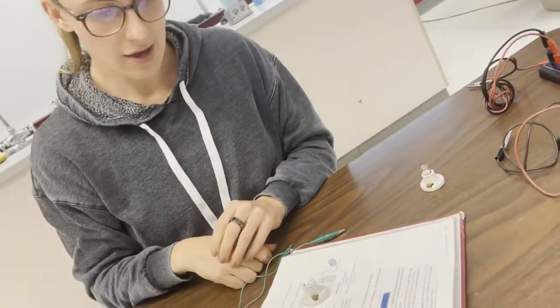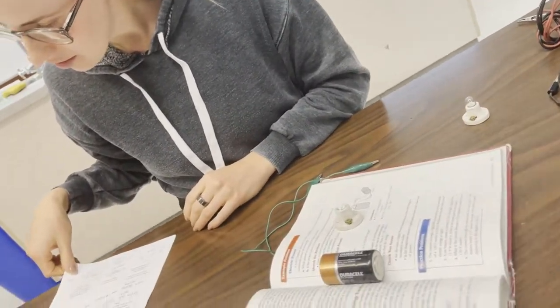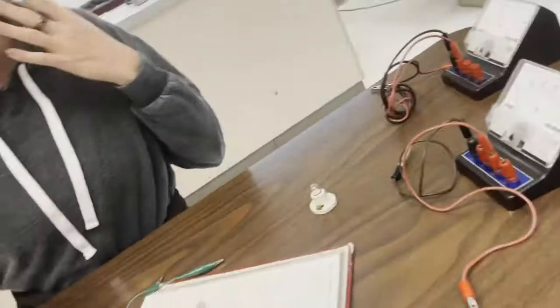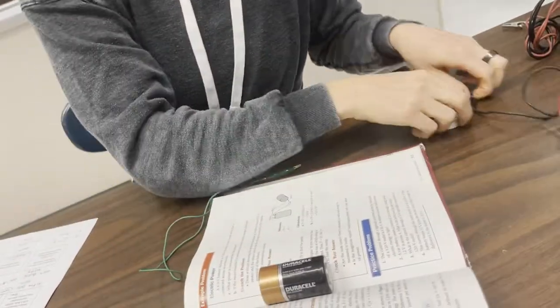Okay, so let's see. What are we going to do again? We're going to make a simple circuit. You're going to hook up the bulb and a battery.